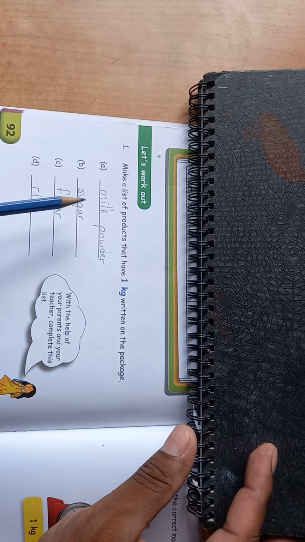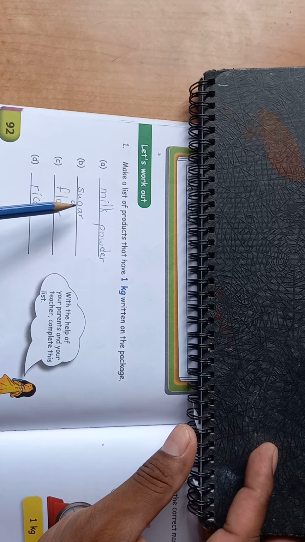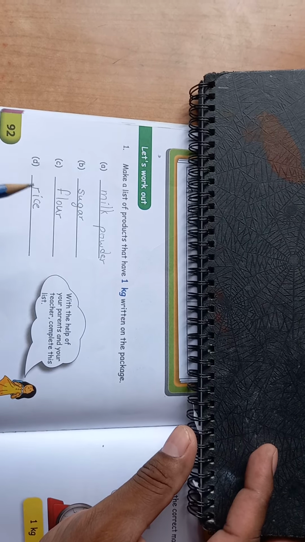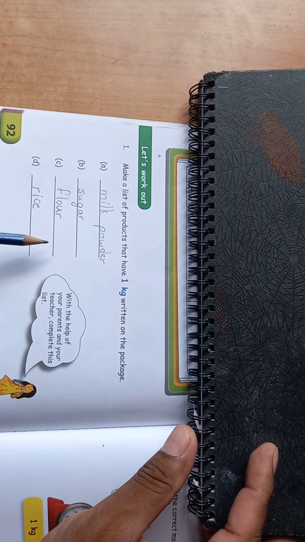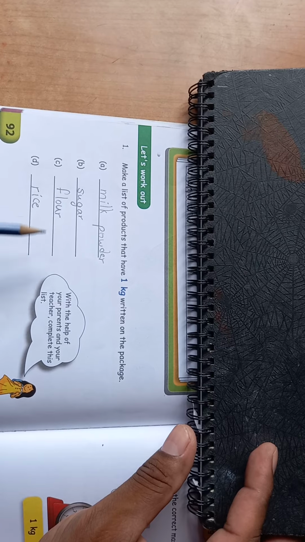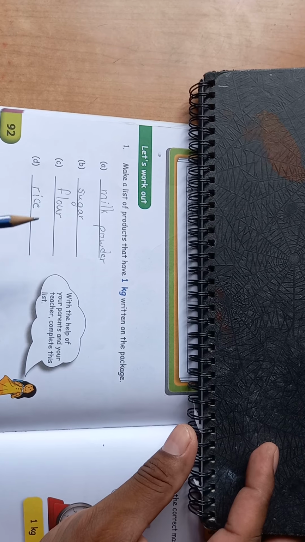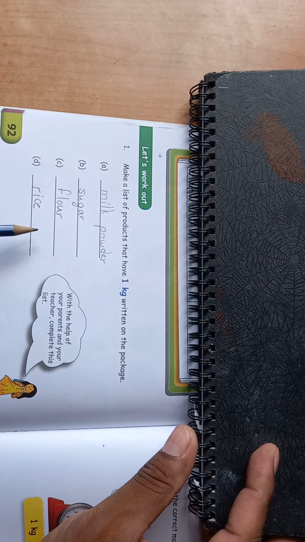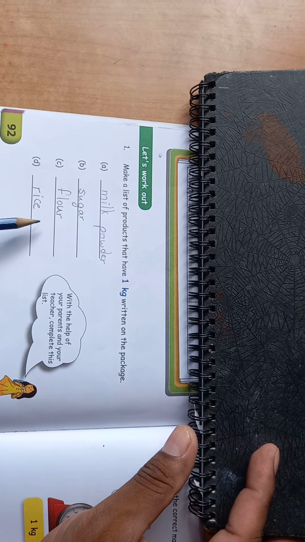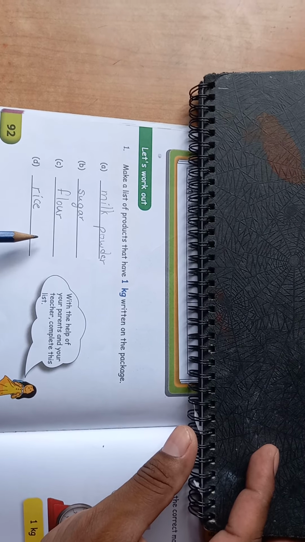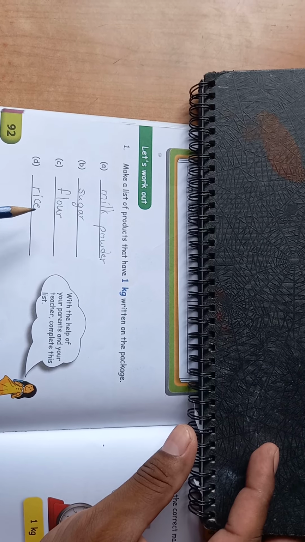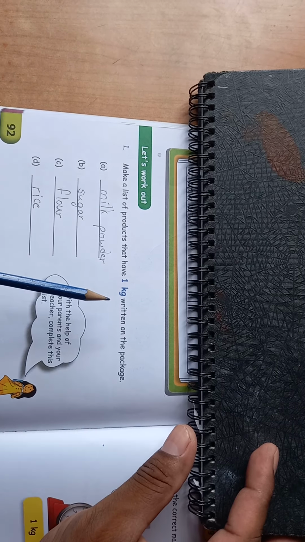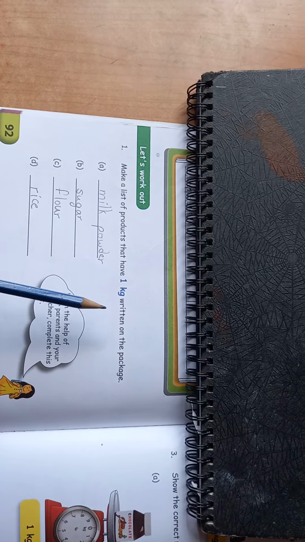On the packet of sugar, you will see that it is written 1 kilogram. On flour, which your mother uses to make cakes, farata, okay, you will see that it is written 1 kilogram of flour. And a packet of rice can be 1 kilogram. Others are 5 kilogram, even 20 kilogram. But here you can see a packet of rice is also written 1 kilogram.